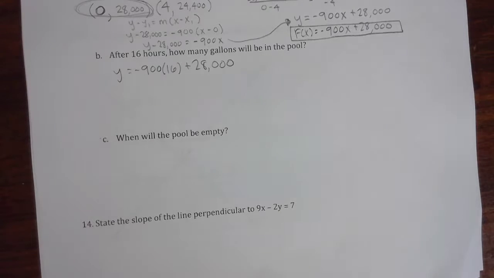Let me grab my calculator. Hang on one second. So I have negative 900 times 16 plus 28,000.